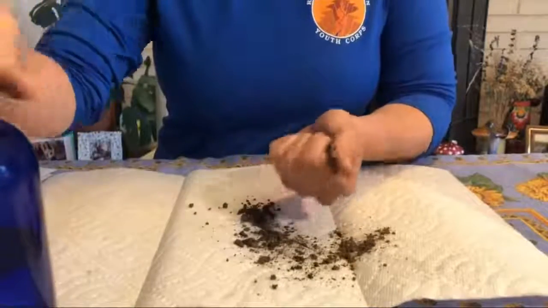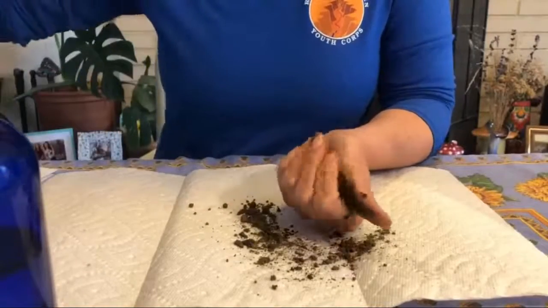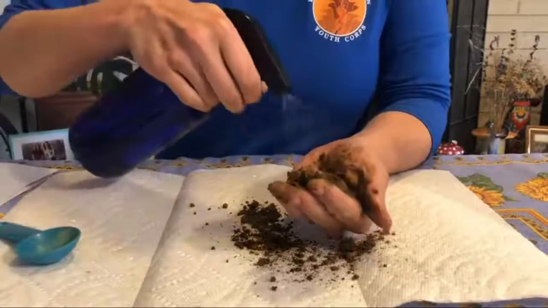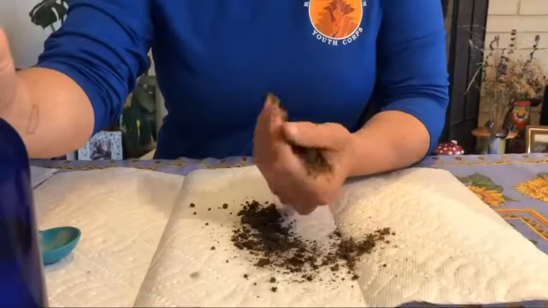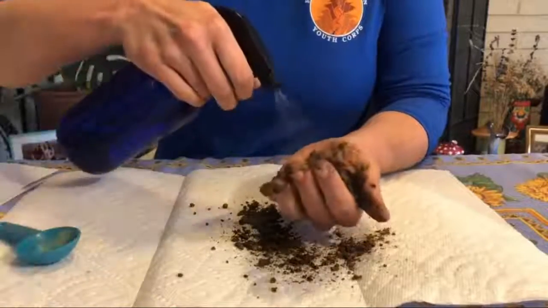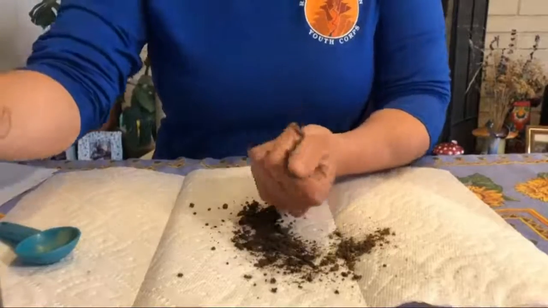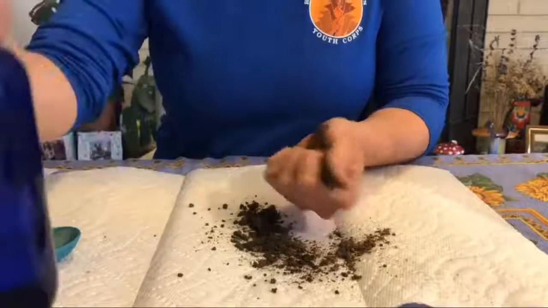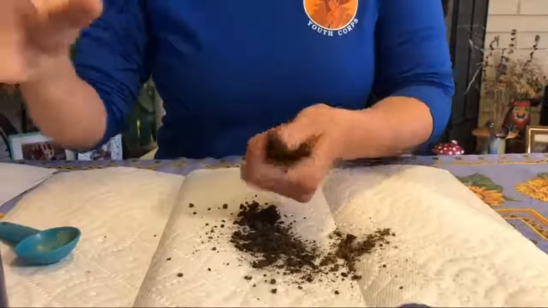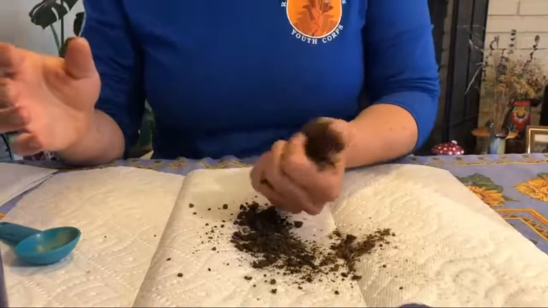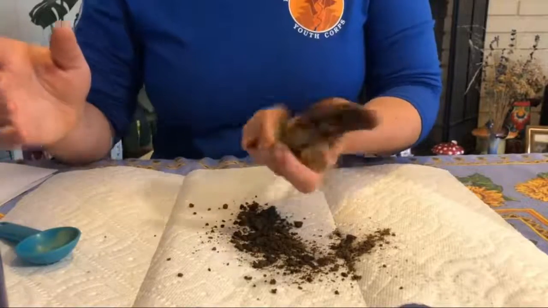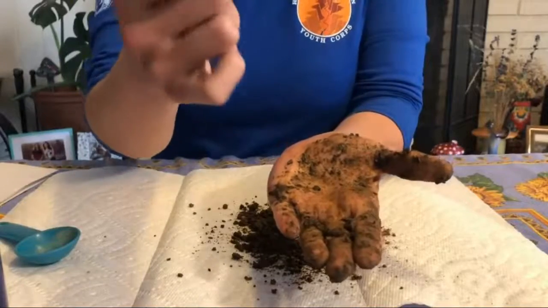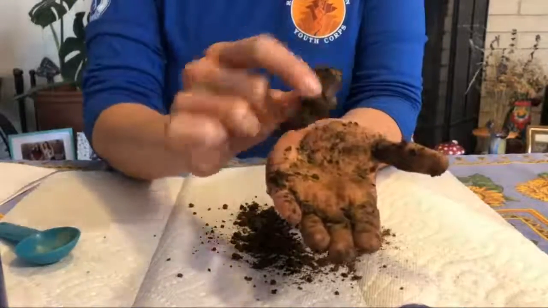And if you lose a bunch of soil, you can just add a little bit more into your hand, working that soil and spraying, working it like Play-Doh until we get a nice ball of dough. All right, so this is pretty good. The form is sticking together. It's not dripping, it's not too wet.